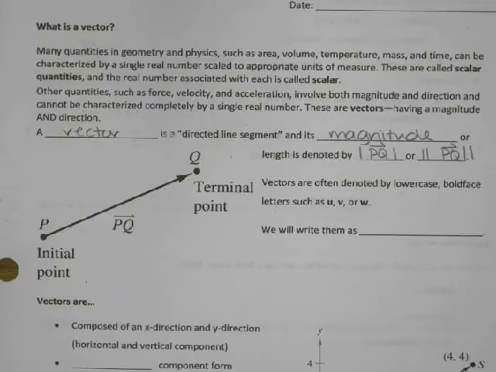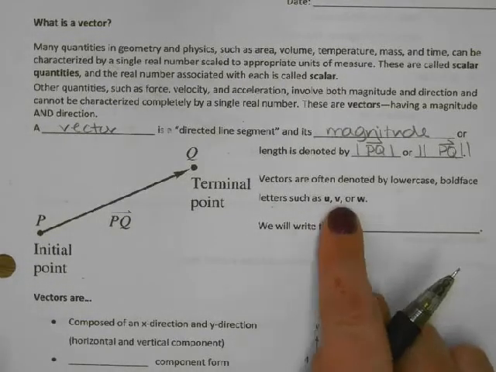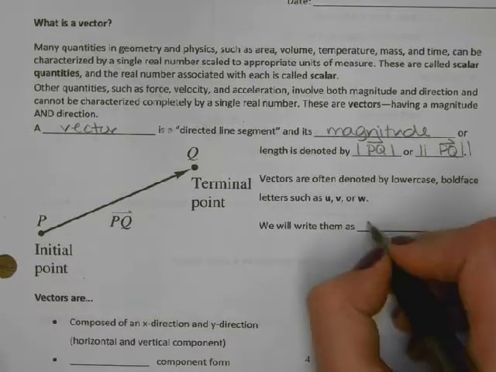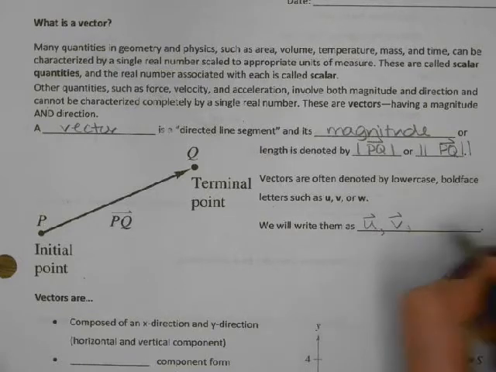All right, so in textbooks, vectors are often denoted by lowercase bold letters such as U, V, or W. In this class, we're always going to write them with this little arrow thing at the top. So vector U, vector V, and vector W.